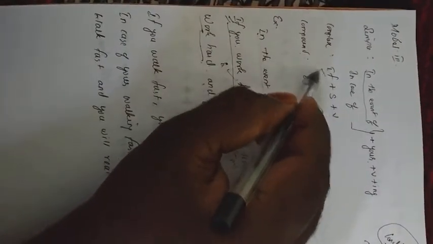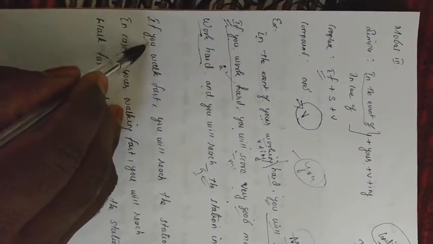Okay, we'll move to the second one. What is the second one? If you work fast, right? So if you work fast means complex. Yes, very good. If you work fast means if plus subject plus verb, over, right? Up to the verb alone we need to change, the remaining will come as it is. You will reach the station in time, okay?